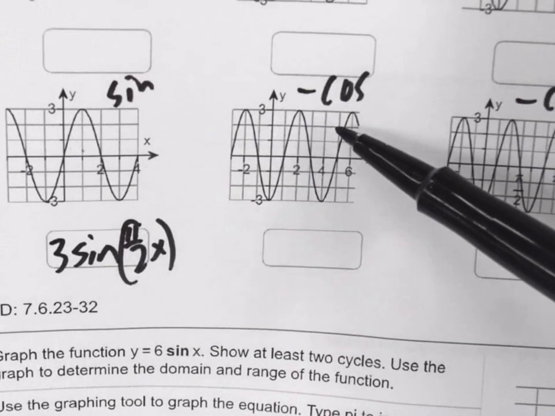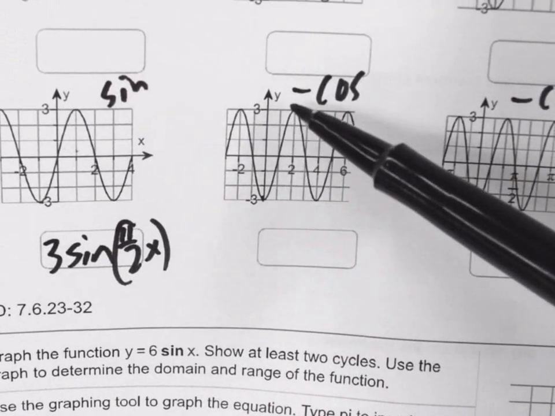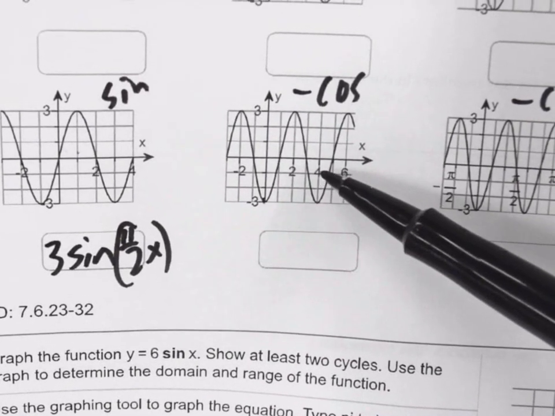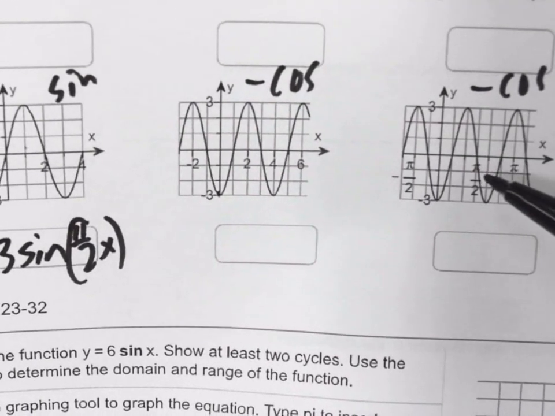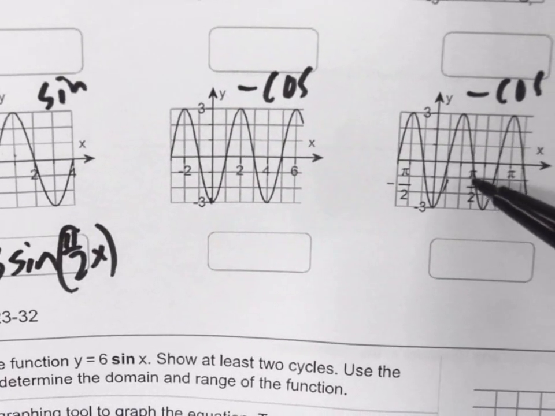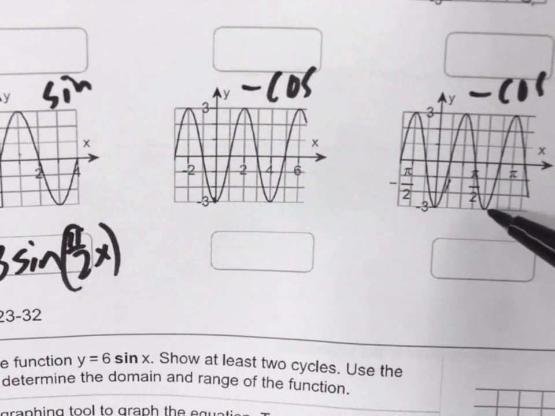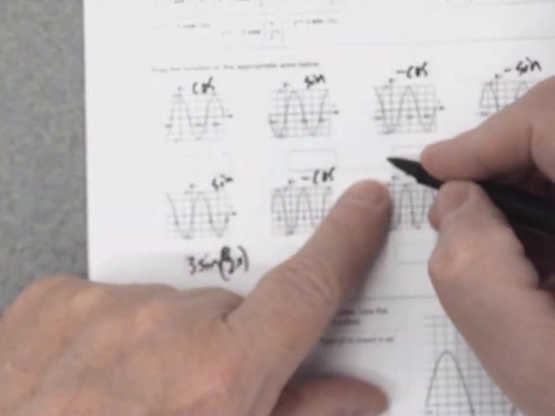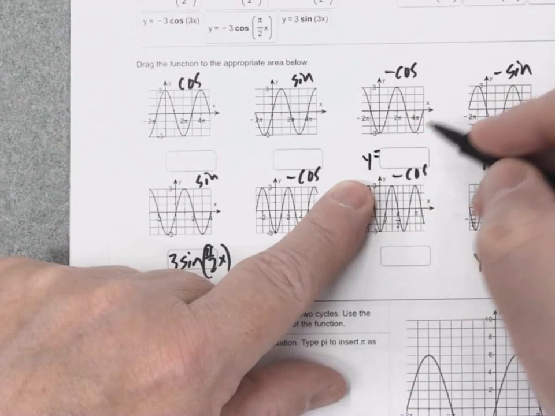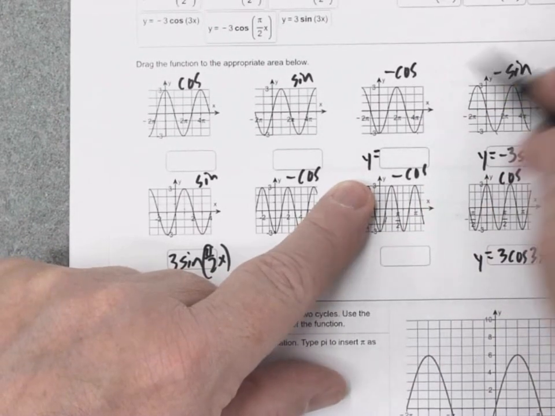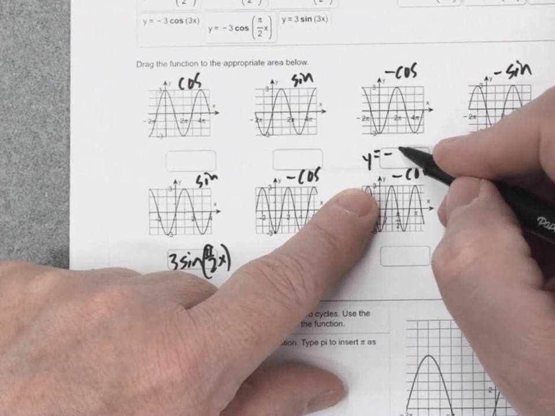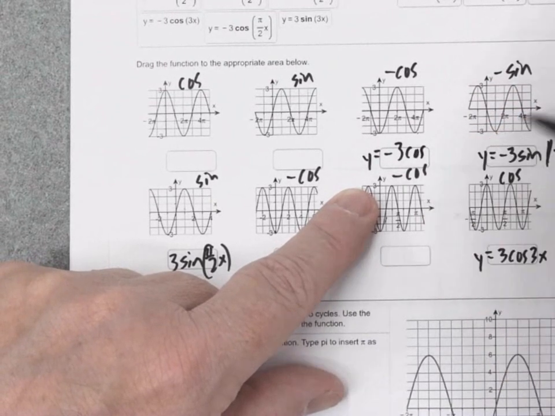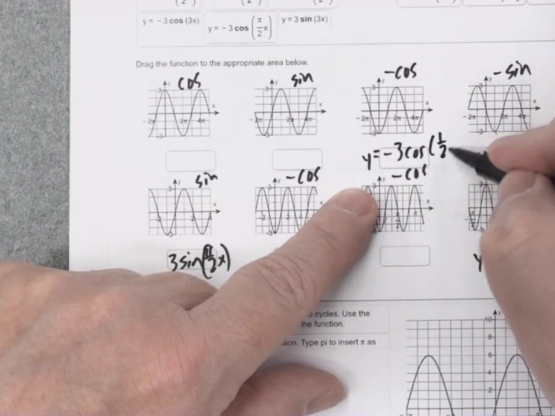Just for fun, let's check the other periods. What's the period for this one? Starts here, goes up, comes back. The period for this one's 4. The period for this one, it's definitely not going to be 4 pi. So it looks like that's the one. So now I can say y equals negative 3 cosine 1/2 x.